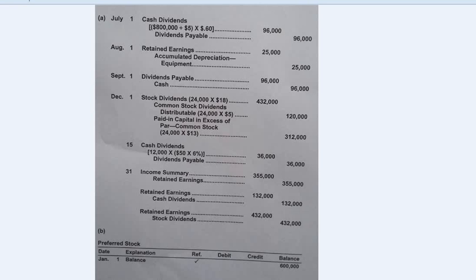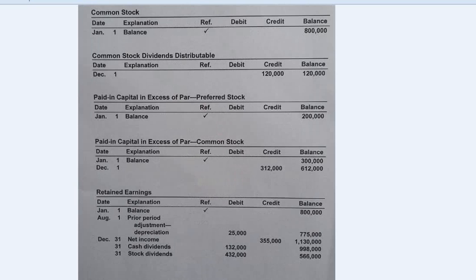But believe me, I do prefer this one because it is very easy. The 3 column ledger, it is very easy, as you see.